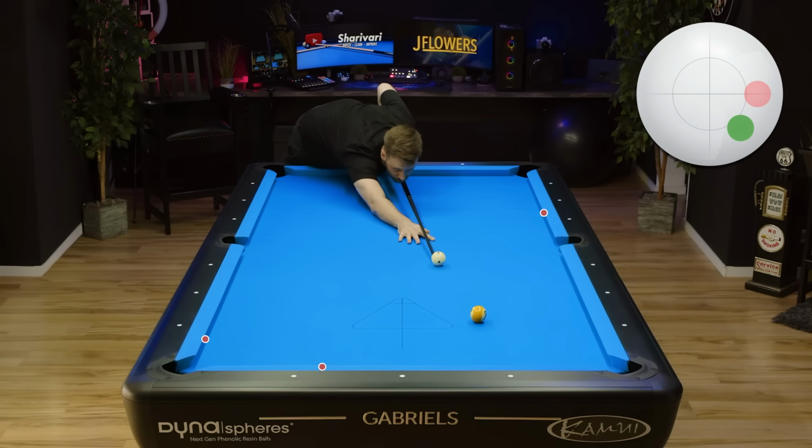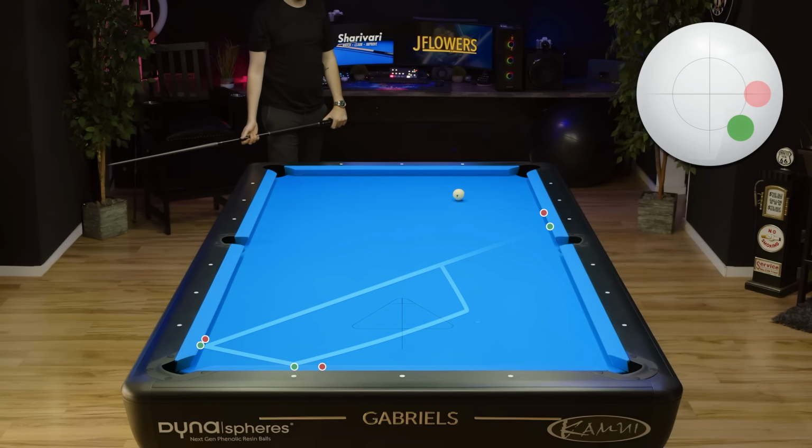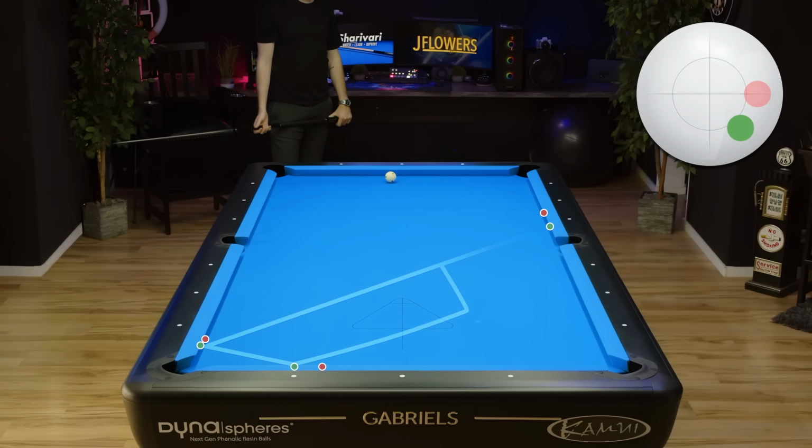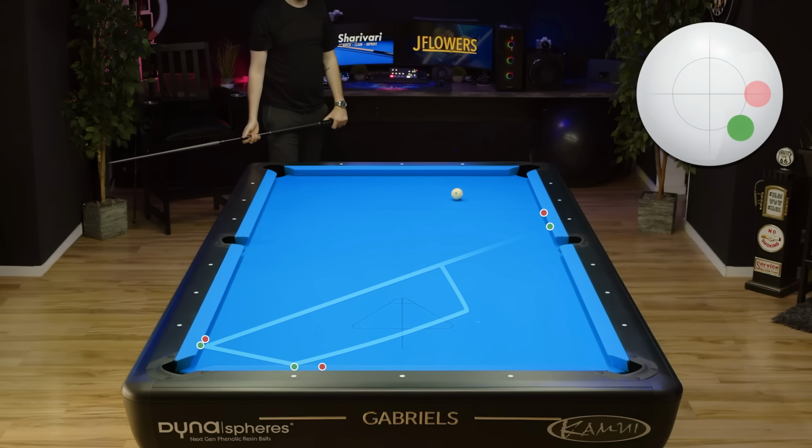What will happen with low and right spin now? Well, the cue ball doesn't deviate forwards of the tangent line, but to the other direction because we're drawing the cue ball, and this changes the contact point on the first rail really a lot, and therefore the contact point on the other two rails even more.